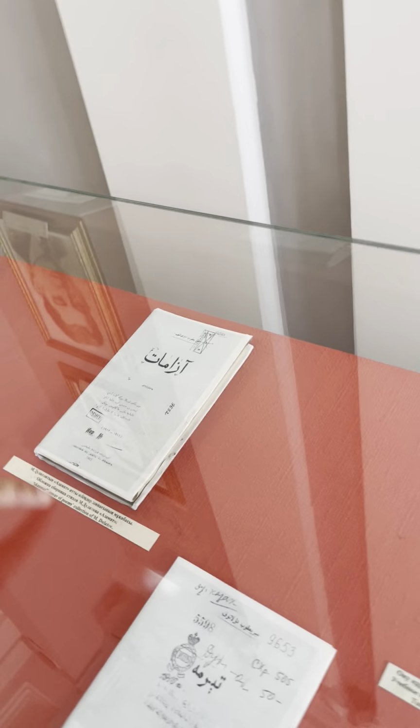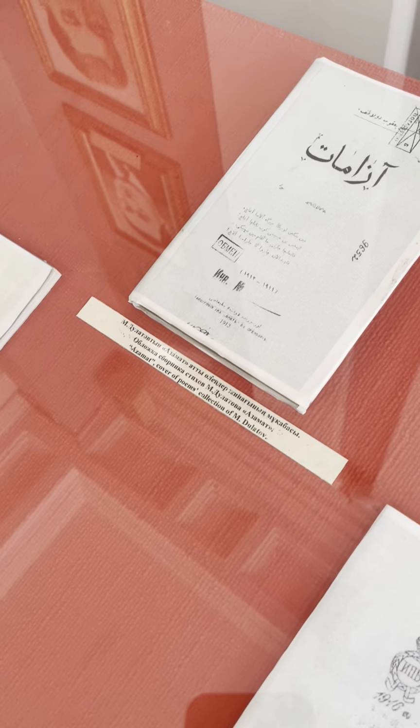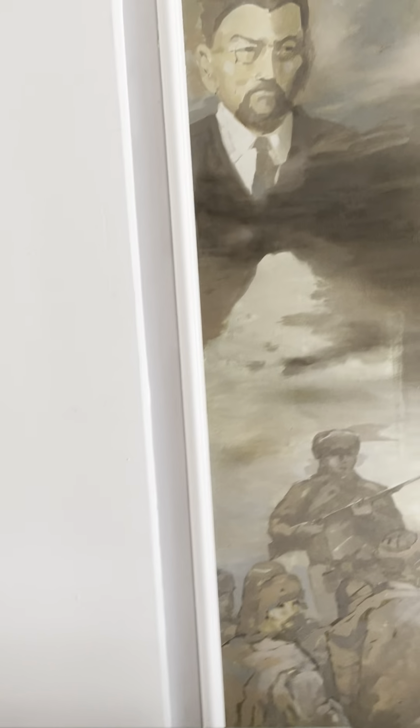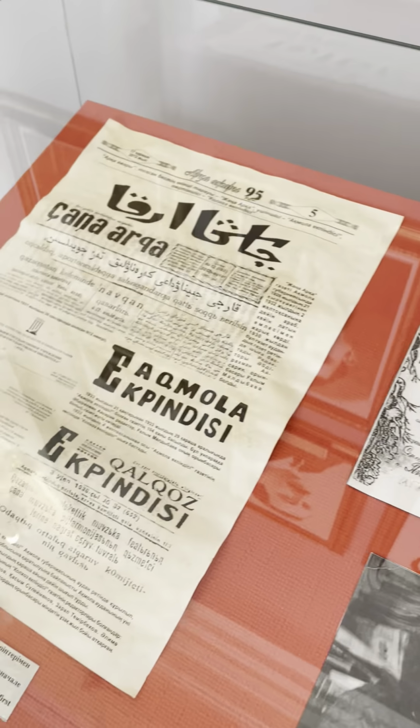Alash, there was a party. Alash, yeah. The party, and they were against the Soviet Union. They had members, and they had two types of newspapers where they were telling about the regulation during the Soviet time, and Stalin's regulations.